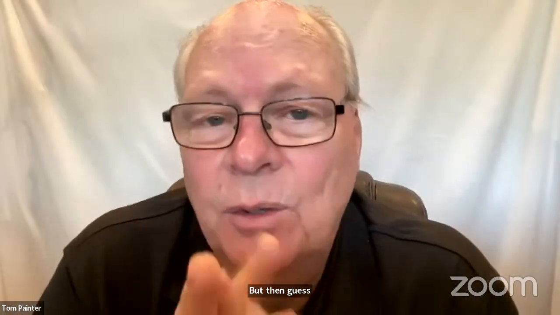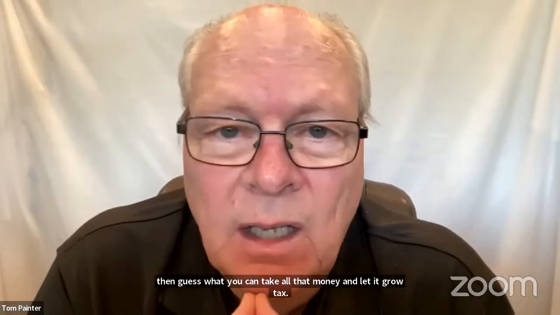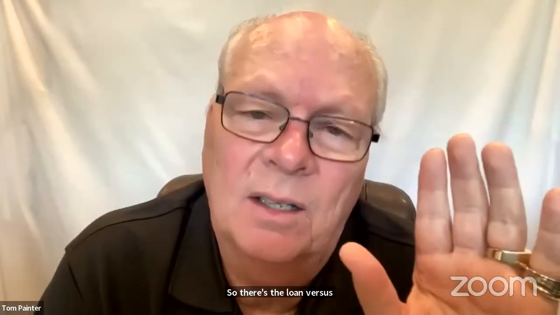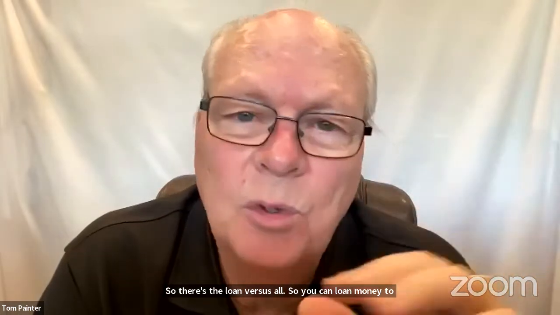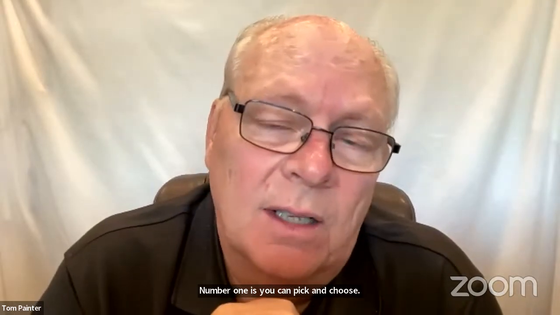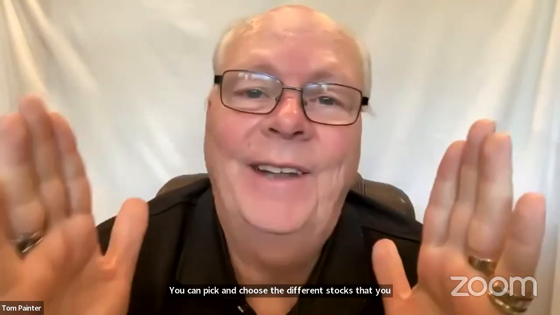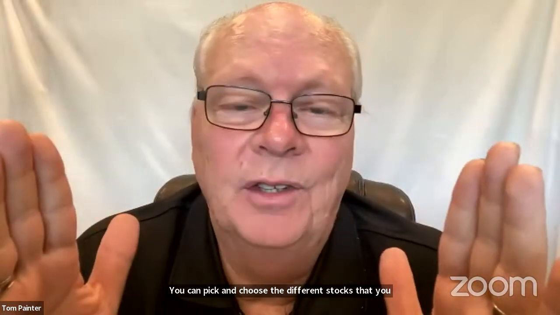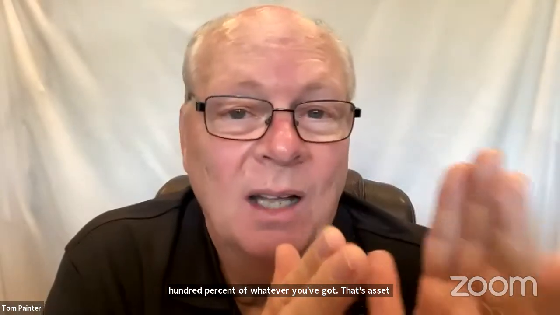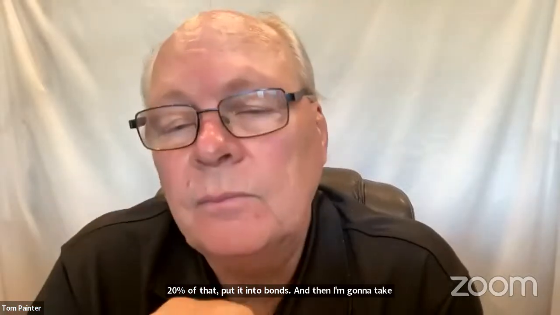Now, there are 4 ways to invest in the stock market. So there's the loan versus own. You can loan money to people on a bond, on a certificate of deposit, or a municipal bond or a government bond, or you can own things. Now, there are 4 ways to do that. Number 1 is you can pick and choose the different stocks that you put it into. Now, out of $100 that you've got, or 100% of whatever you've got, that's asset allocation. You're going to say, well, I'm going to take 20% of that and put it into bonds, and then I'm going to take the other 80% and put it into stocks or equities.